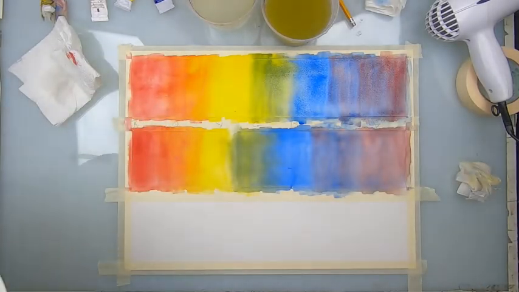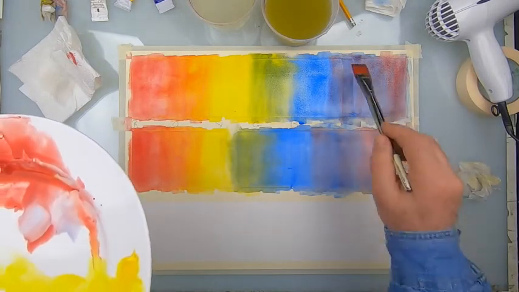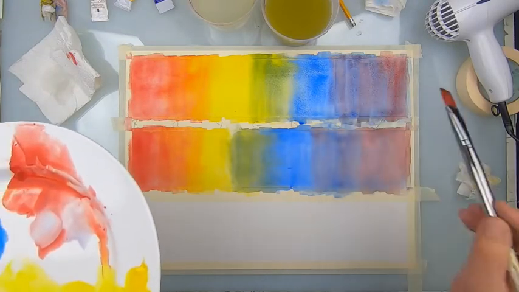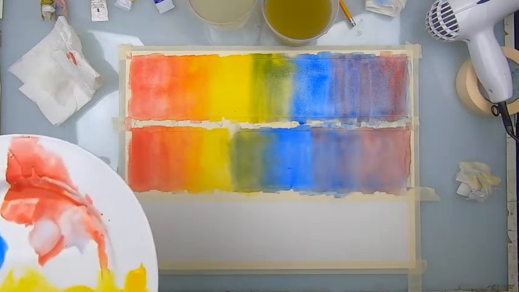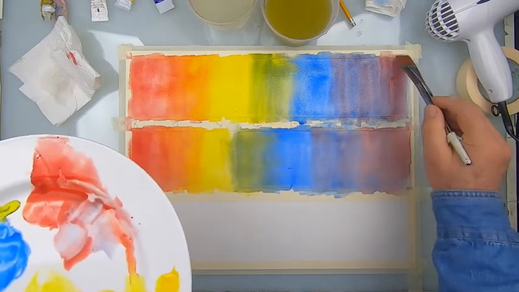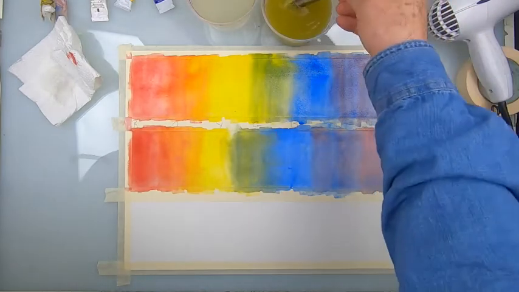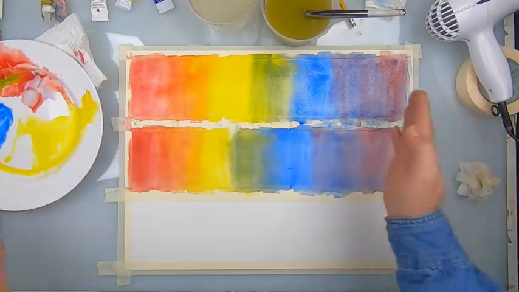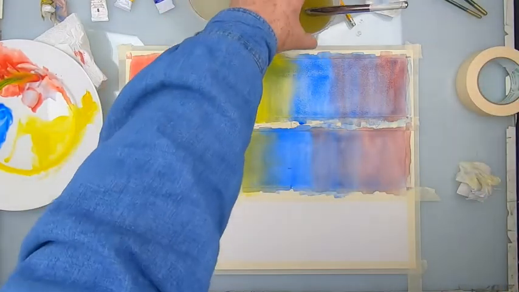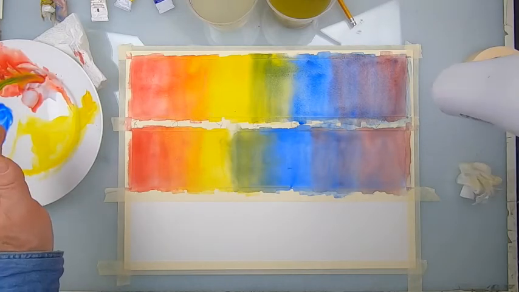Okay. That's that indigo. Blue with a little bit of red in it. Okay. And our violet. Okay. There you go. Again, soft transitions, interaction of color. I'm going to dry it up once more, and then I'm going to try it again.